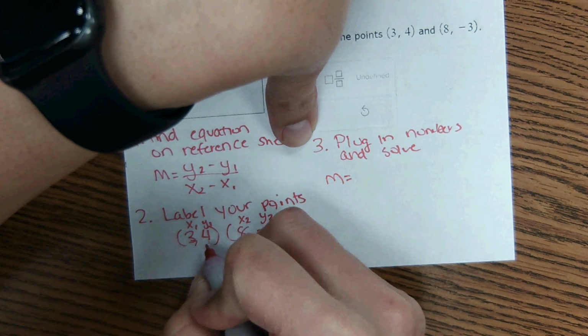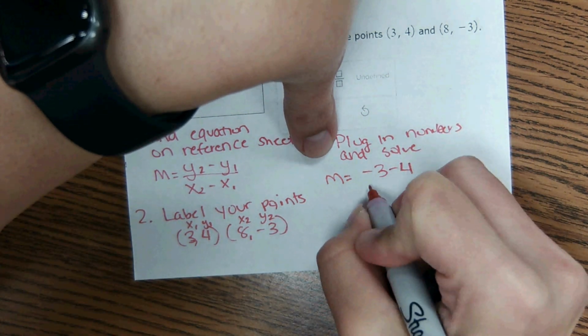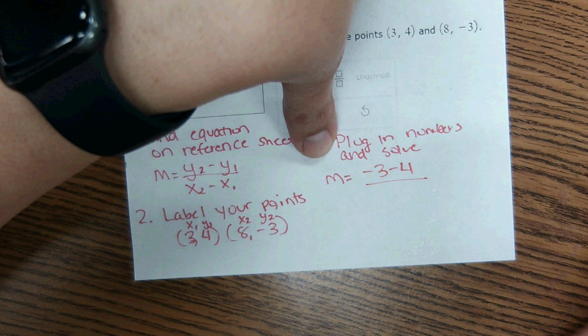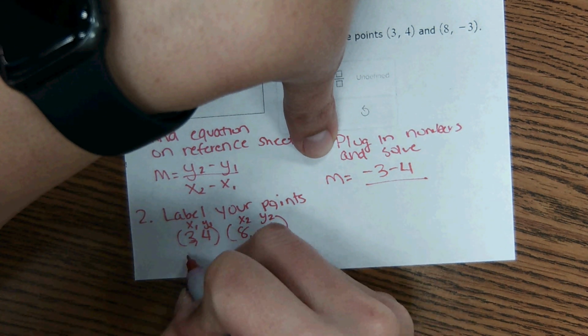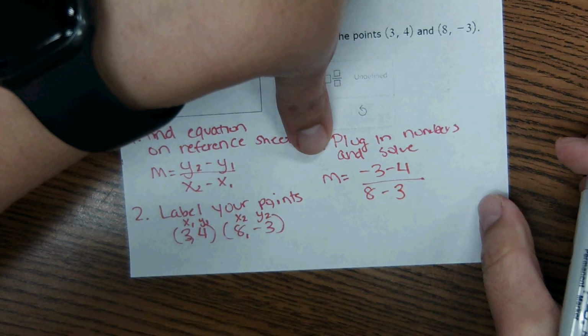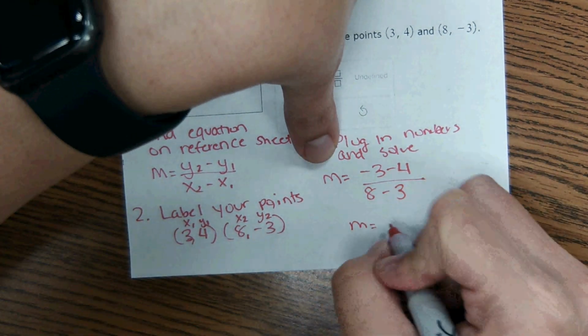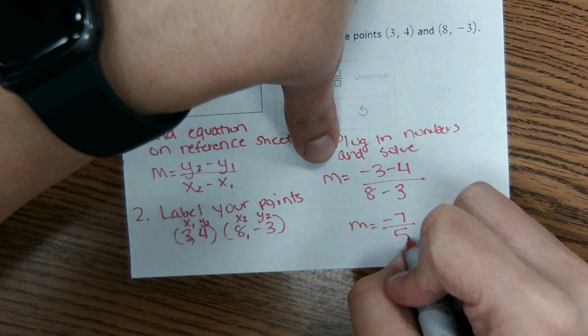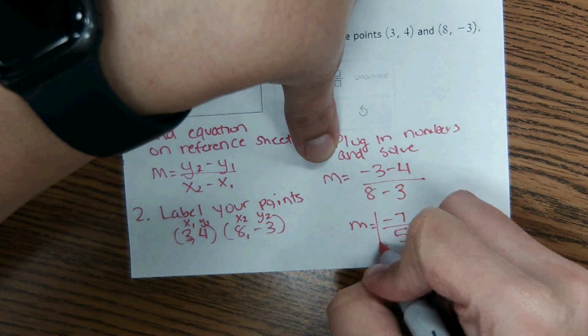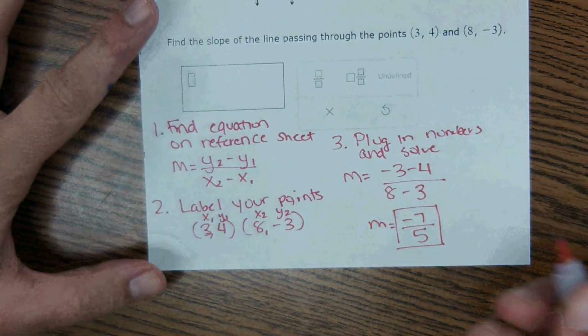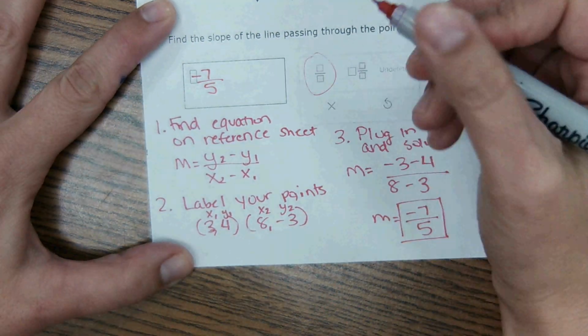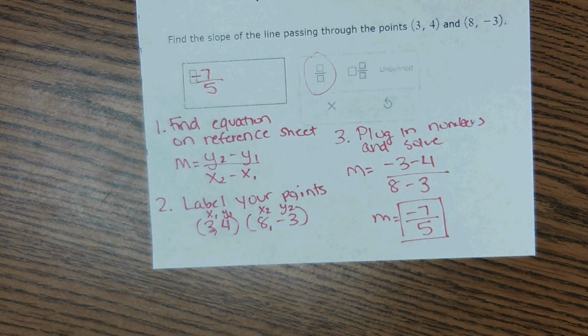So let's see. From here, our slope is y2 minus y1, so -3 minus 4 over x2 minus x1, so 8 minus 3. And that equals -7 over 5. You would simplify this if you could, but that is as simple as it'll get. So the answer is -7 over 5. You'd use this button right here to get the fraction in there, and you'd be good.